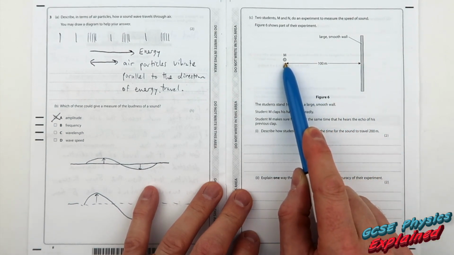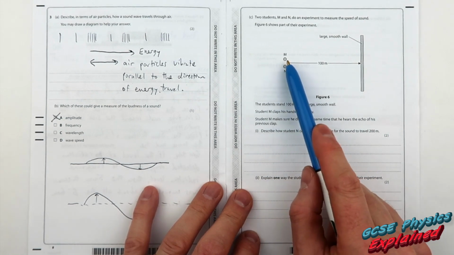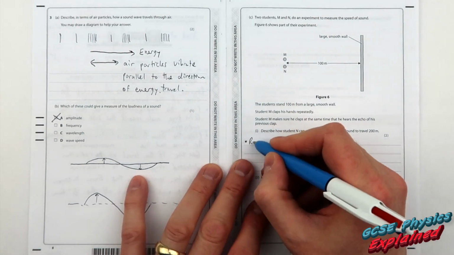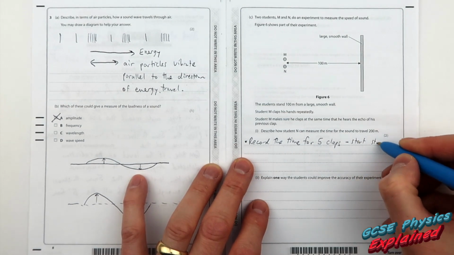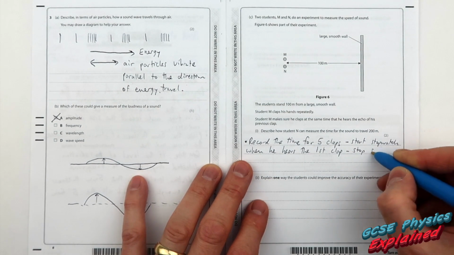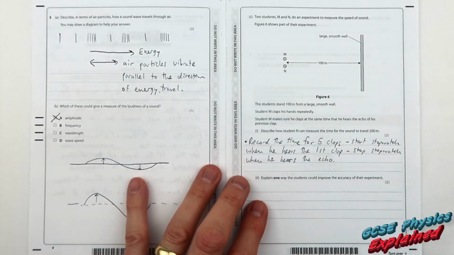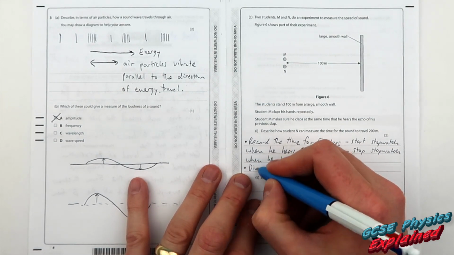Now that is going to be a very short amount of time, so he's probably best to time 5 claps, let's say, and then divide his time by 5.